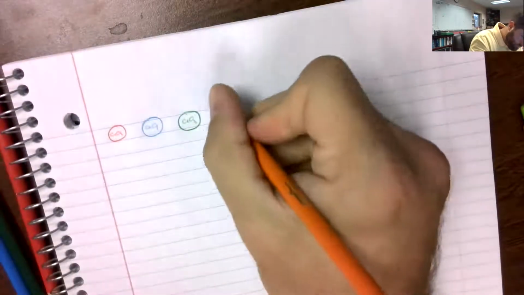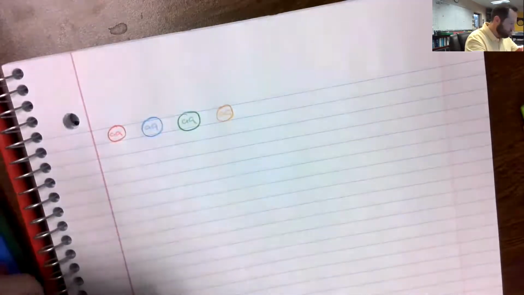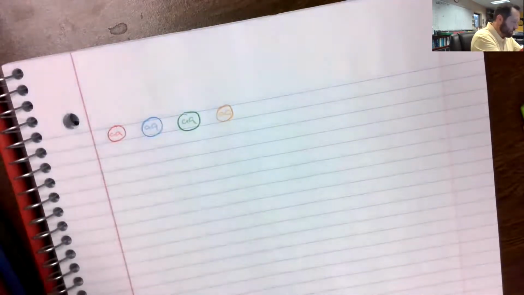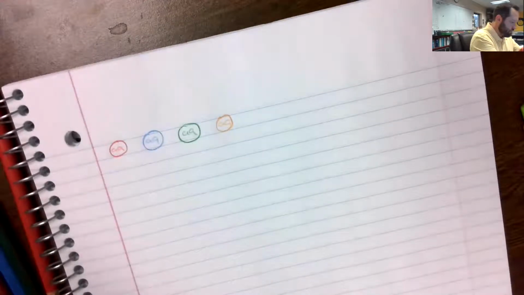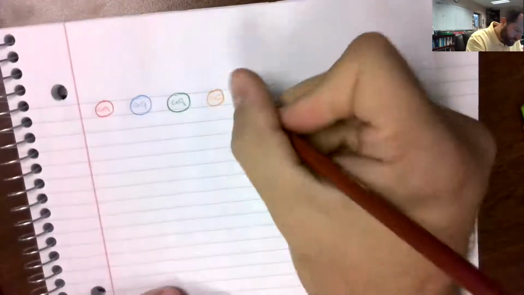There's a little AA for amino acids. There's a peptide bond between them.